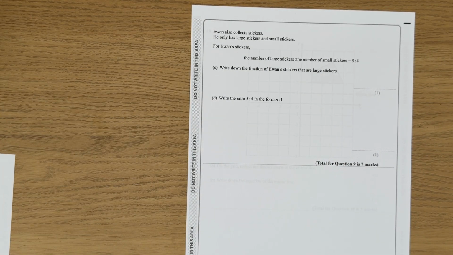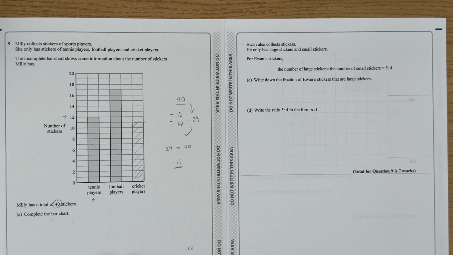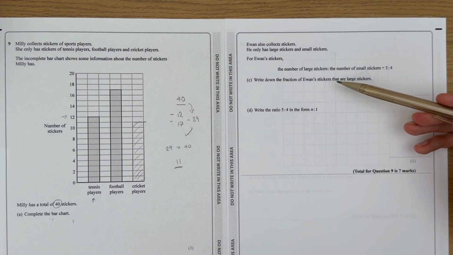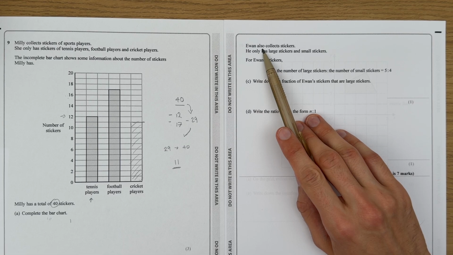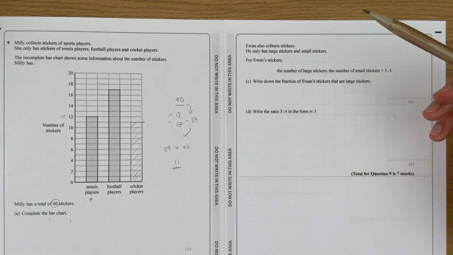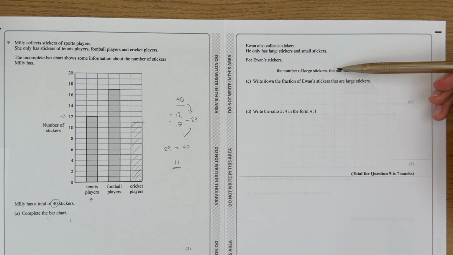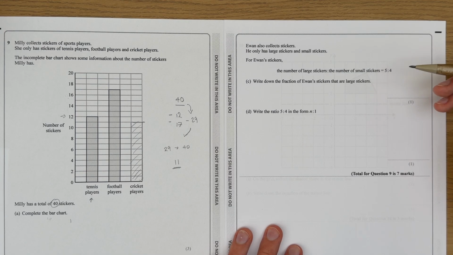Okay, we're continuing on. Right, so part C. Evan also collects stickers. He only has large stickers and small stickers. For Evan's stickers, the number of large stickers to the number of small stickers is 5 to 4. Write down the fraction of Evan's stickers that are large stickers.